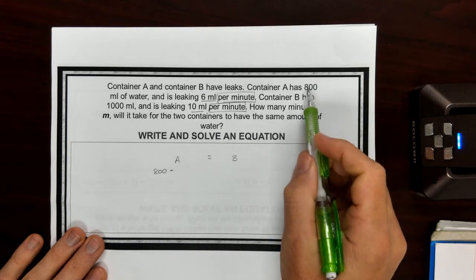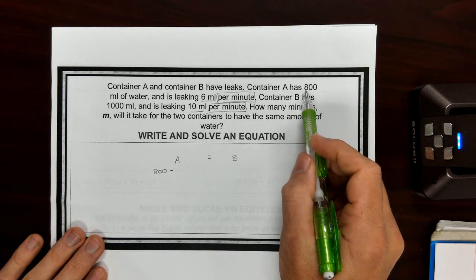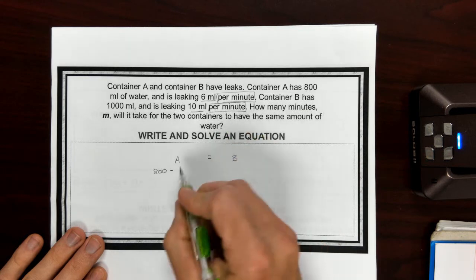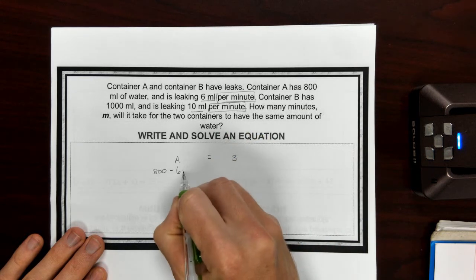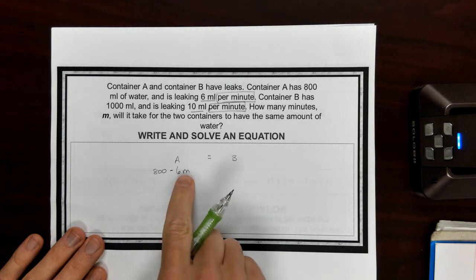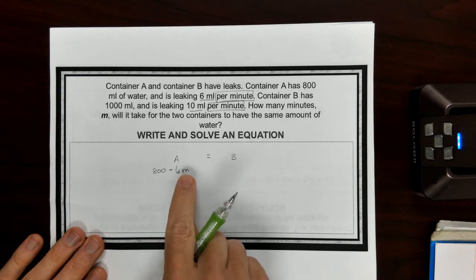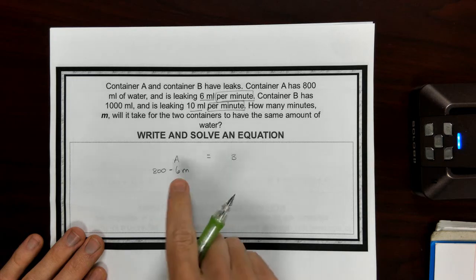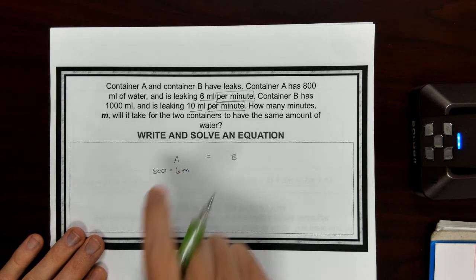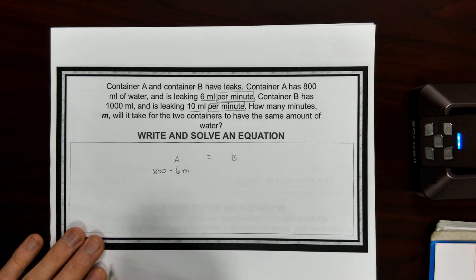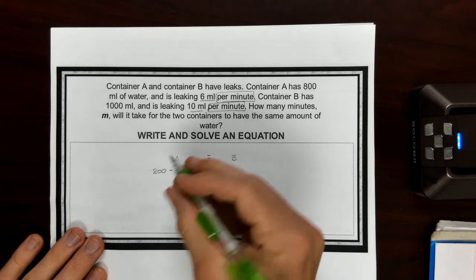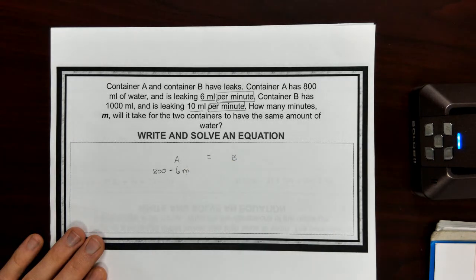Okay, so I've got a total of 800 milliliters to start in container A, and I'm leaking, minus, at 6 milliliters per minute. So minus 6 times the number of minutes, right? Because if it leaks for 1 minute, it's going to leak 6 milliliters. But if it leaks for 2 minutes, it's going to leak 12 milliliters, 2 times 6. What about 3 minutes? It's going to leak 18, etc., etc. So there's my equation for container A, the amount of water in container A after m minutes.